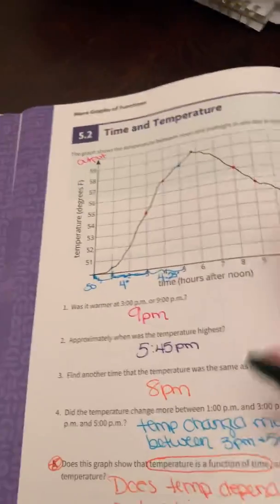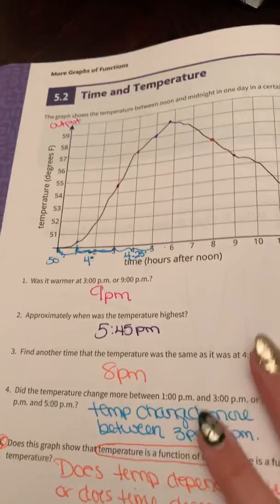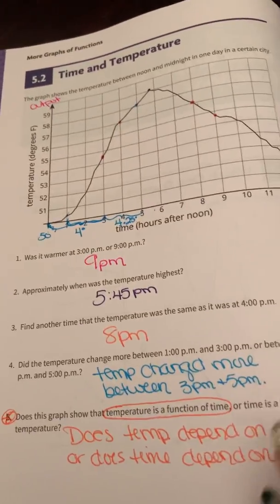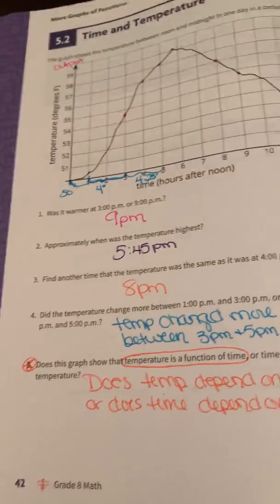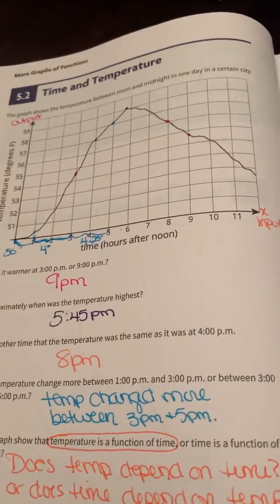All right, guys, so we're going to be working in our Unit 5 workbooks, and we're going to start with Unit 5, Lesson 5, particularly the second part of Lesson 5.2, so looking at time and temperature, and that takes place on pages 42 to 43.